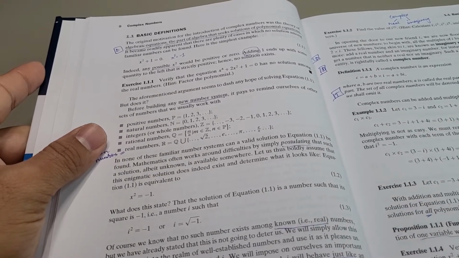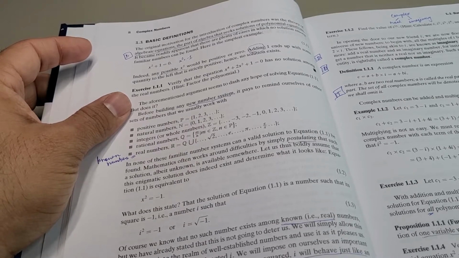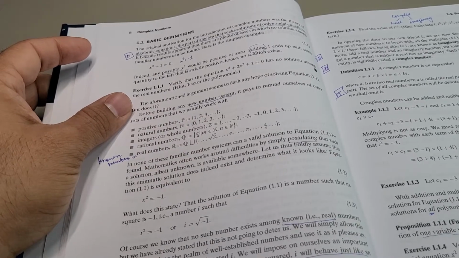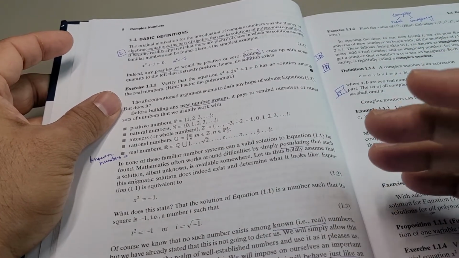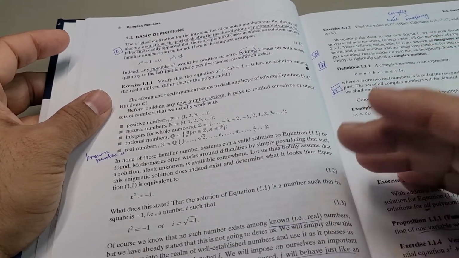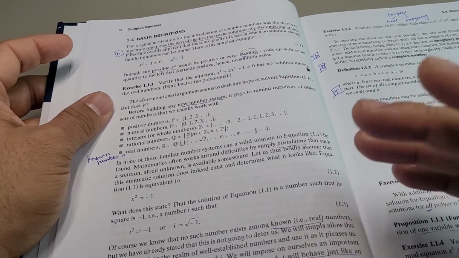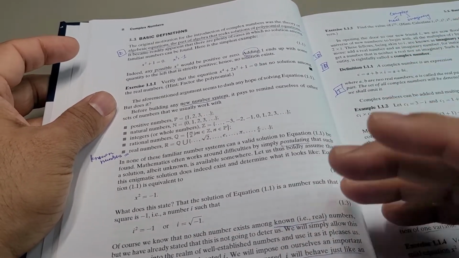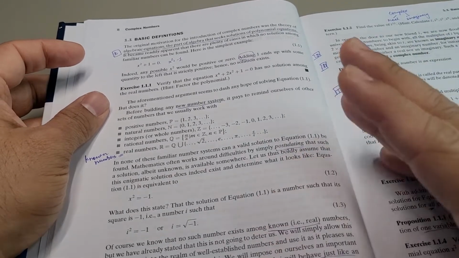Now, if you think about it, if x is a negative number, then the square of that number, which is the multiplication of that number with itself, is going to be positive, because negative multiplied by negative, the negative sign is negated, so you get a positive number.